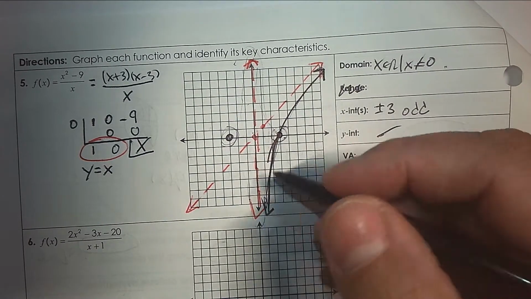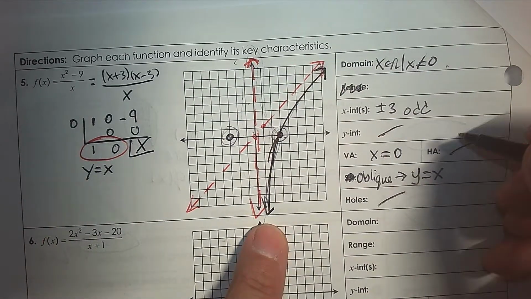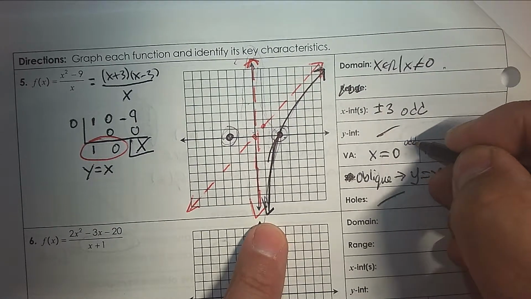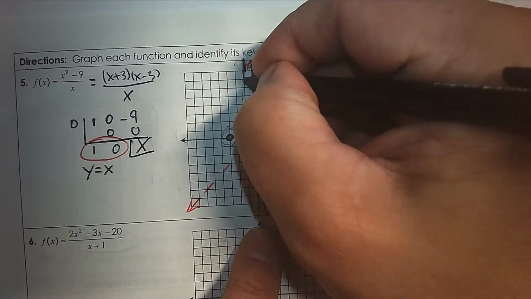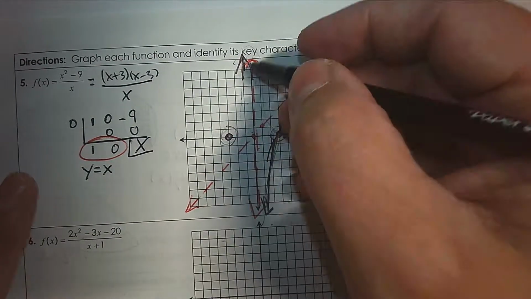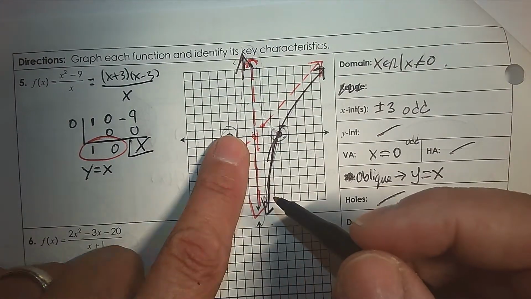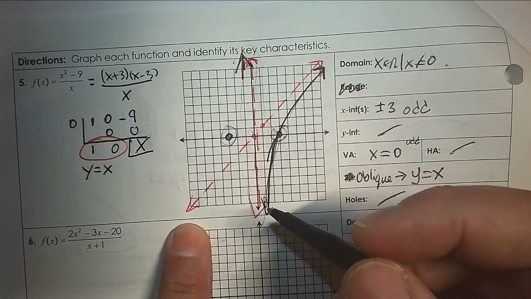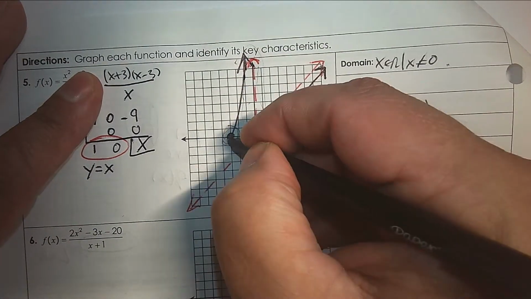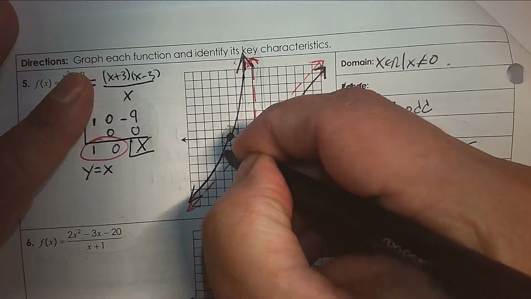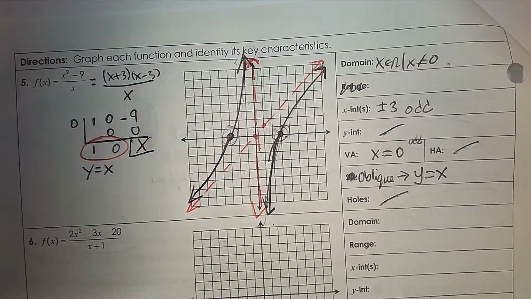Can we follow the same thing here? By the way, our vertical asymptote is odd. Why does that matter? Because one end goes down and one end goes up. If we follow this, what's going to happen to the left? Where's the oblique to the left? One end goes up forever and the other end is going to follow the oblique. So one follows the vertical and the other follows the oblique.